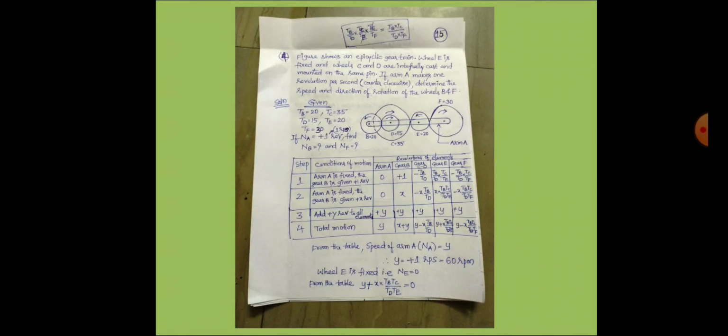Next, determine: wheel E is fixed. In the statement you can see wheel E is fixed, that is NE is equal to 0. From the table, speed of the gear E is equal to Y plus X into TB TC by TD TE, that is equal to 0 because wheel E is fixed.